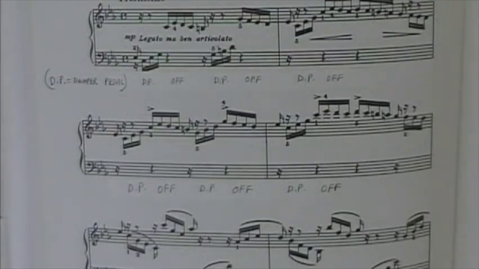G major. C minor again. Scale that connects. C minor. G major. Back to C minor.